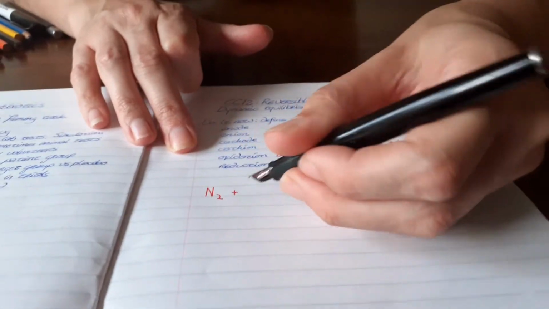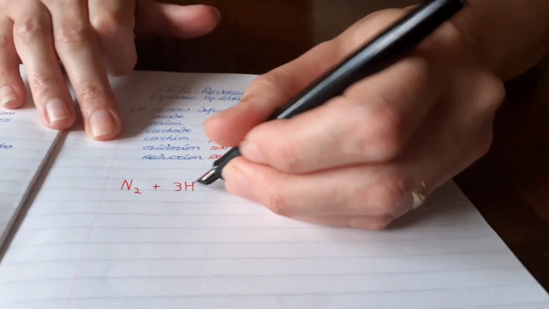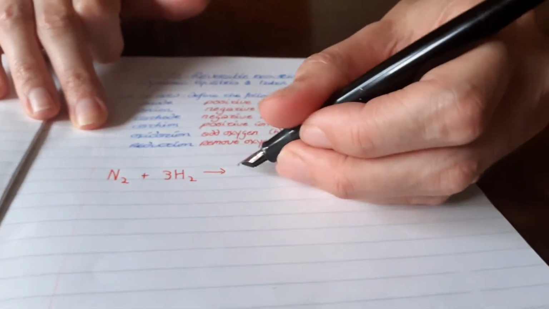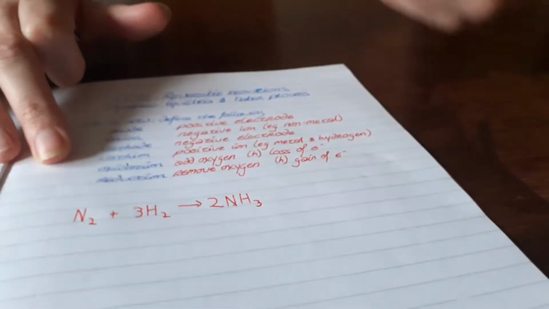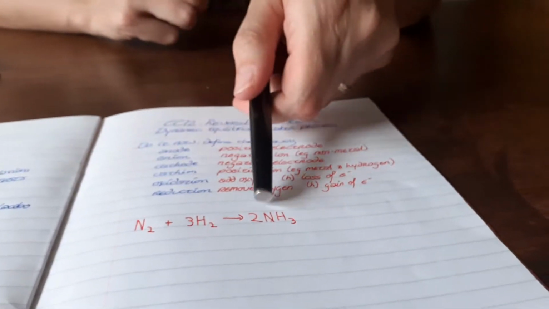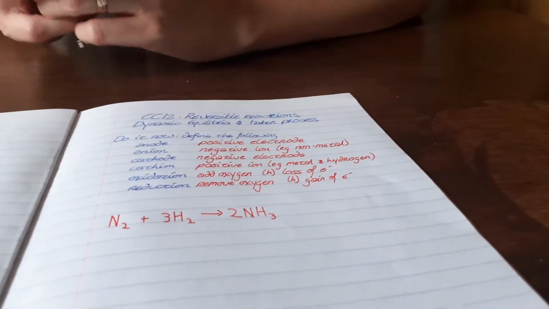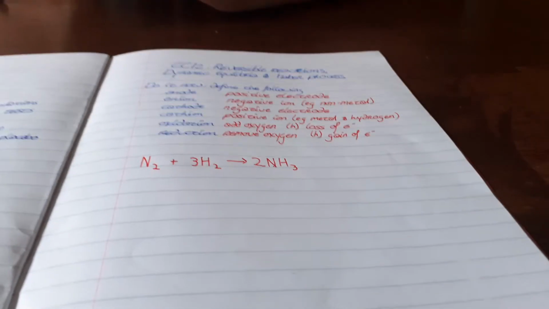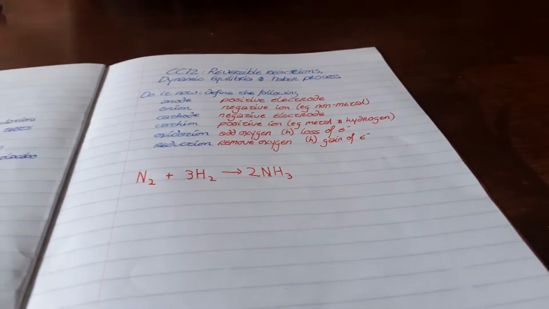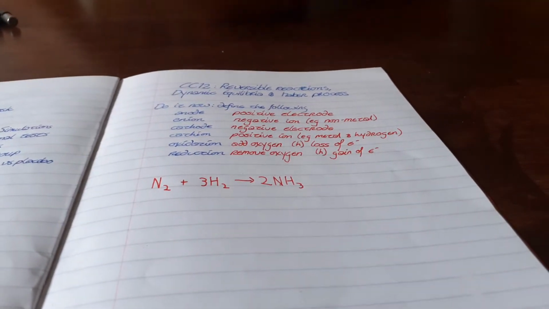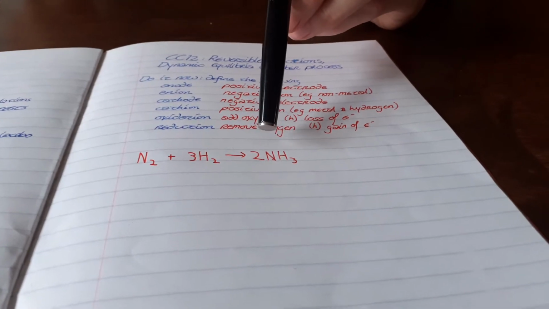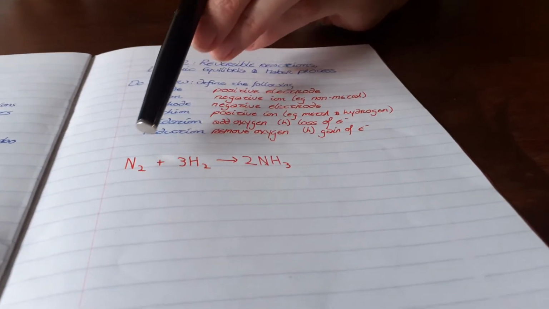So if we just take a look, we have got, for example, nitrogen and hydrogen make ammonia. Okay, so nitrogen and hydrogen make ammonia. I've balanced that for you because I know we've done this one several times in lessons, but that's not always the case. So what we also get is ammonia can break apart to make nitrogen and hydrogen.